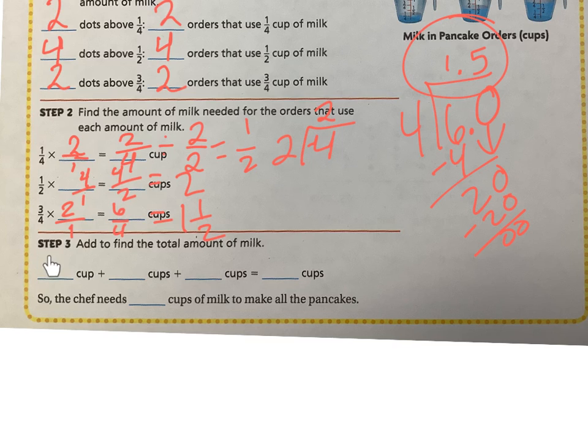All right, so we're now at step 3. Add to find the total milk that was used all day. All right, so we're going to take our totals for the 1/4, the 1/2, and the 3/4. Okay, let's circle them so we know what we're adding. We're going to add a 1/2.